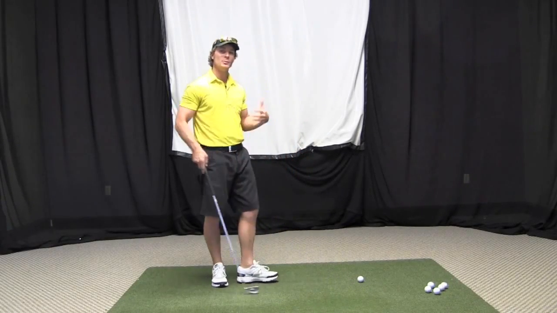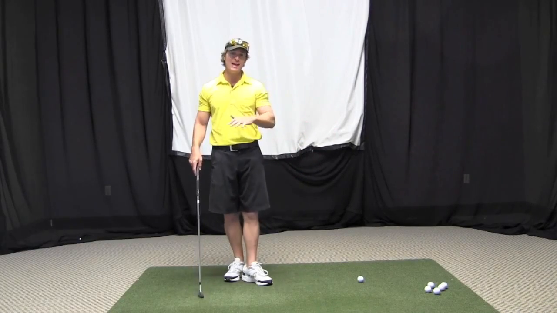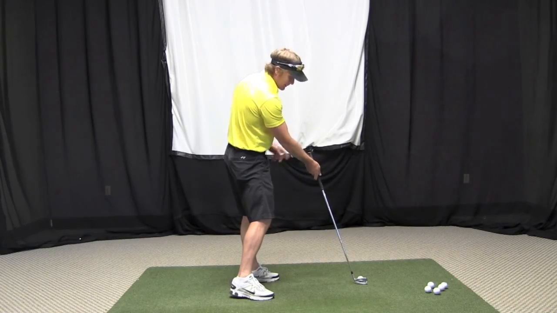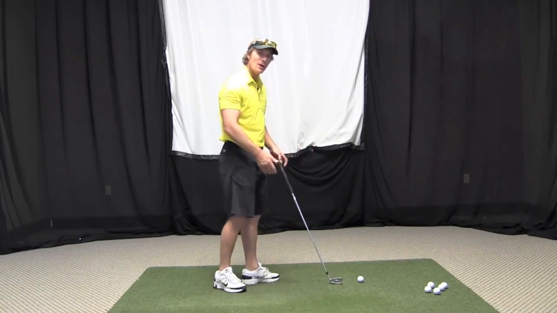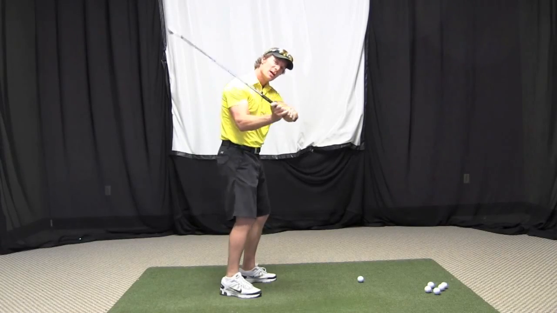So a lot of times I have good players come in, they're hitting these shots, and one of the things they say is, hey, I got a question. Why is my shaft so vertical at impact relative to where it started? And it all has to do with this balancing out of steepening and then shallowing.